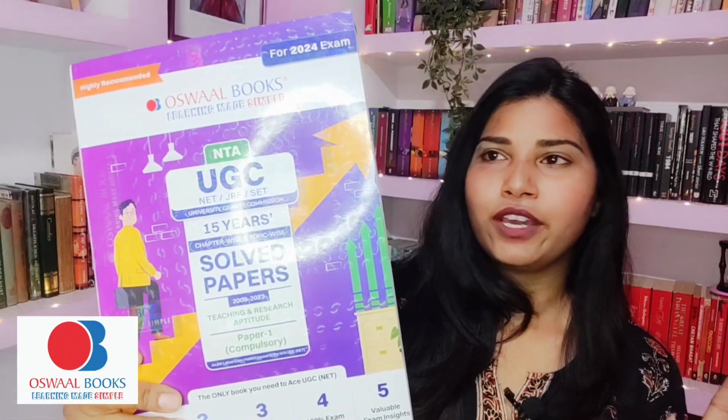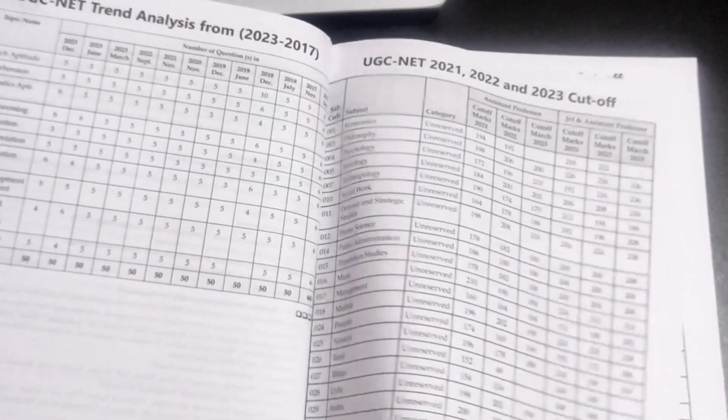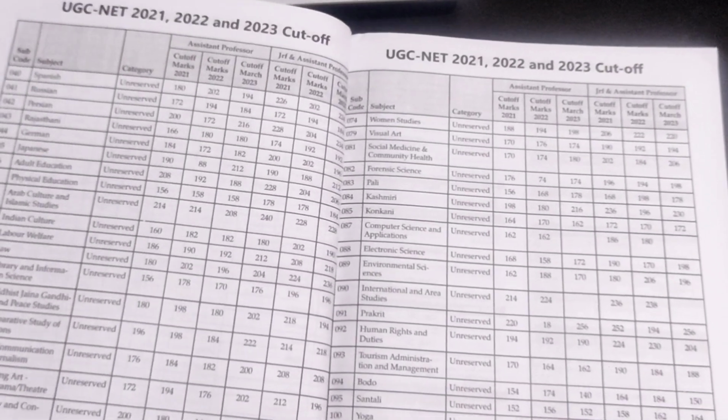One book that I am going to recommend to you is this book by Oswal. It is really good because it has 15 years of solved papers, and it has given the cutoff of all the previous year exams, which is going to be very useful for you. And see, there are a lot of cutoffs given in this book, so it will be very useful for you to aim how many marks you need to qualify the exam.